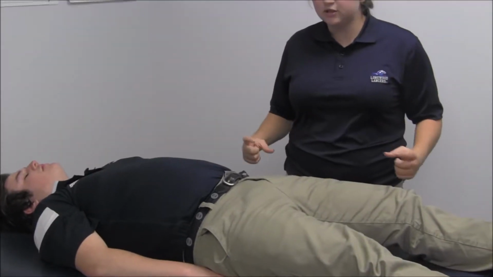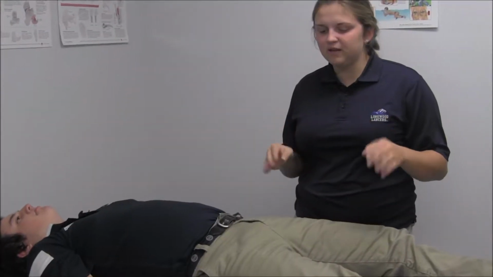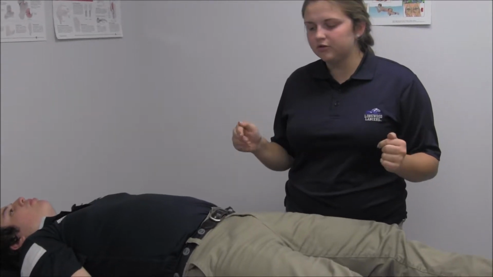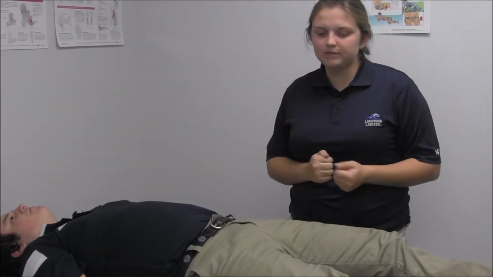And their pain level right now. And then you ask about any popping, clicking, or locking sensation. And then for observation, you look at muscle tone and compare it bilaterally from the injured side to the non-injured side. You focus mainly on the adductors, the glutes, quads, and the hamstring.